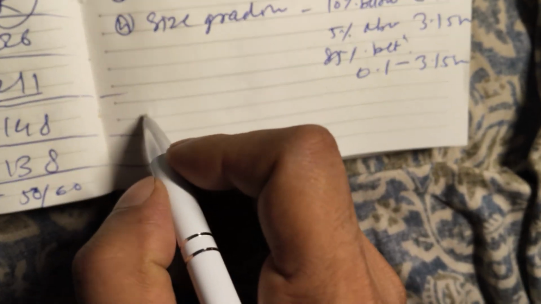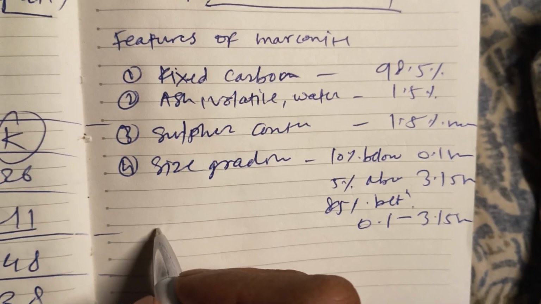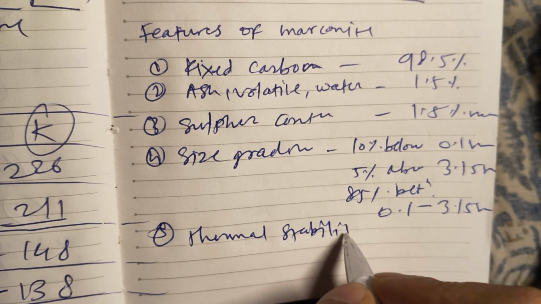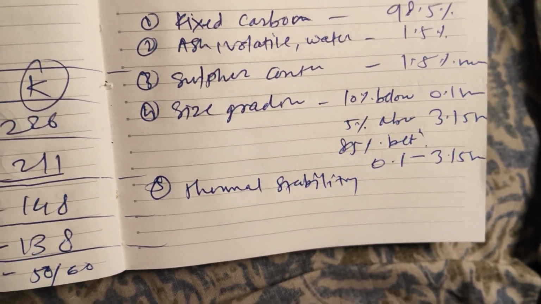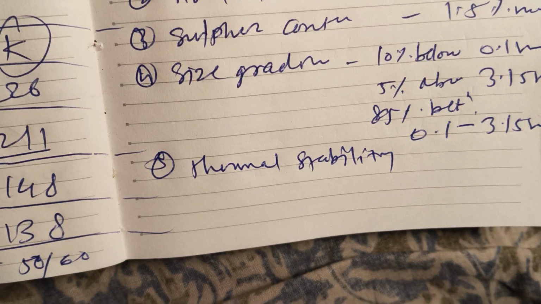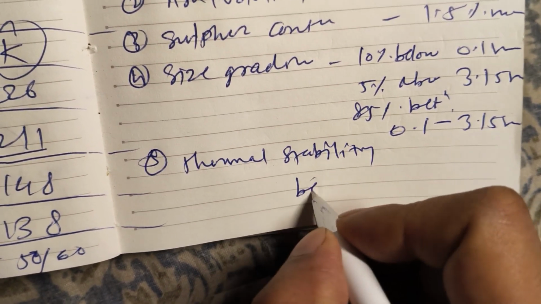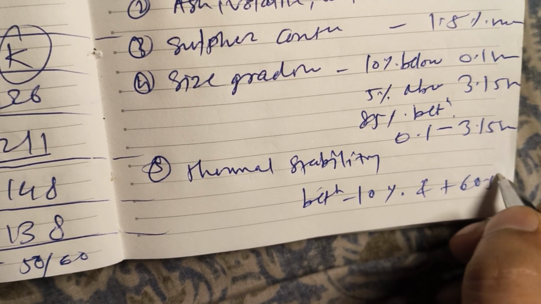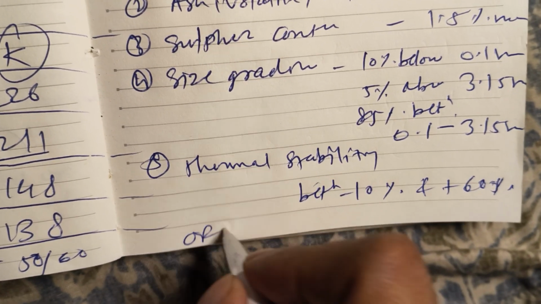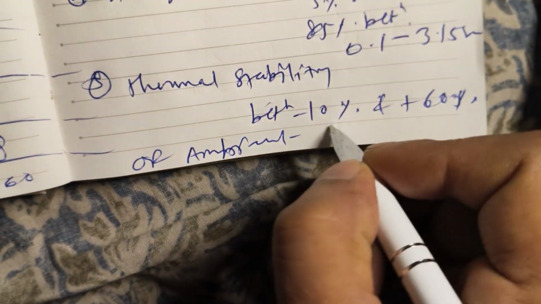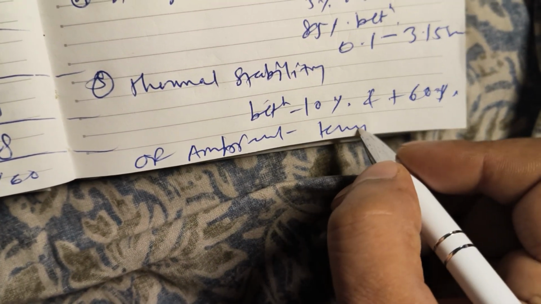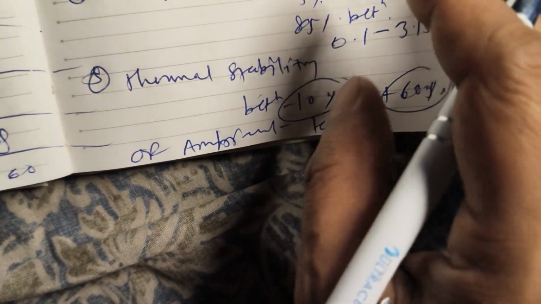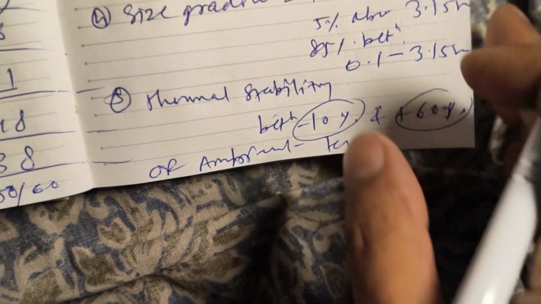Thermal stability. Thermal stability is between minus 10% and plus 60% of the ambient temperature, whatever the ambient temperature is. So this is the thermal stability.